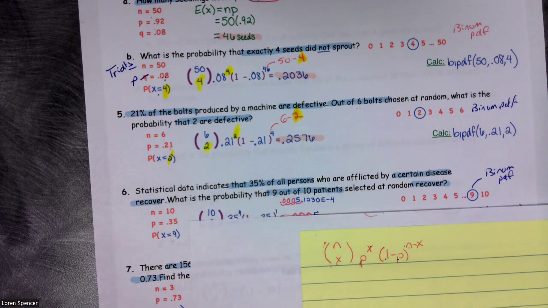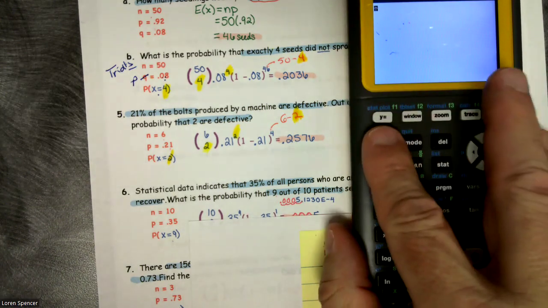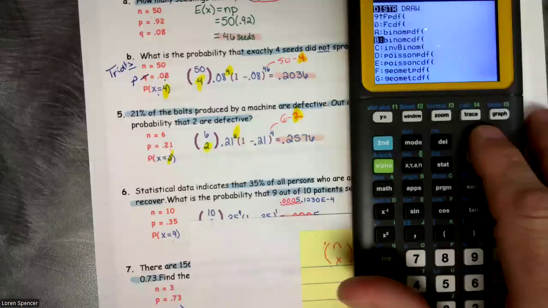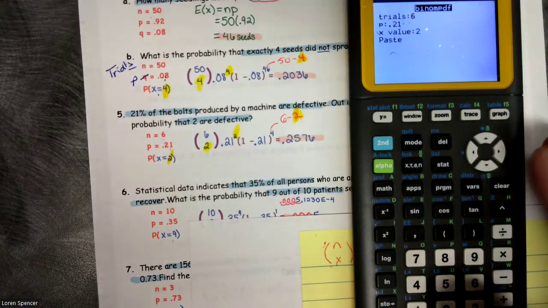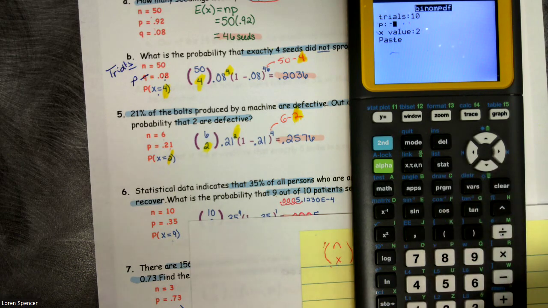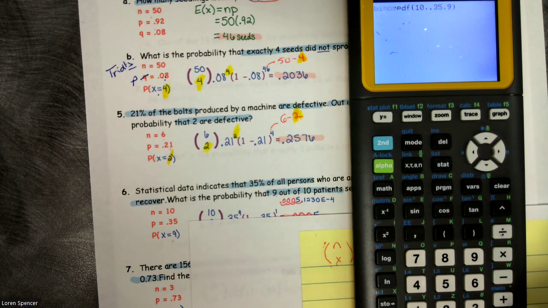Let's go ahead and run this first, since I like doing that. Blue vars, binomial PDF. Trials in this case was 10. Probability is 0.35. And we need 9 people to recover.